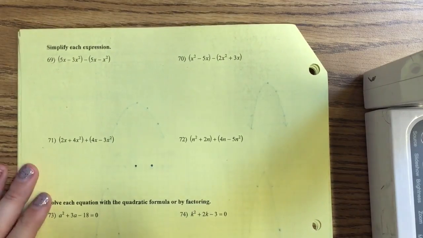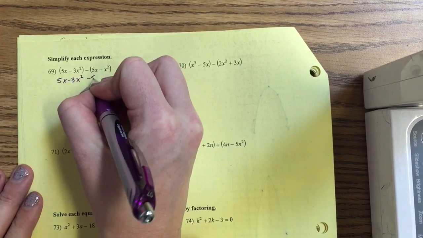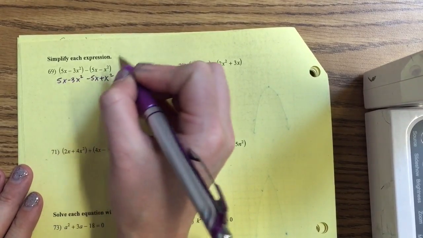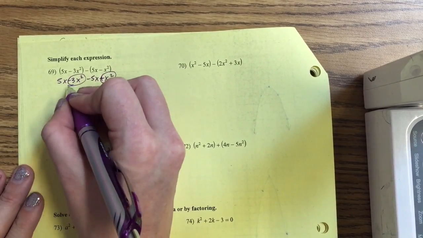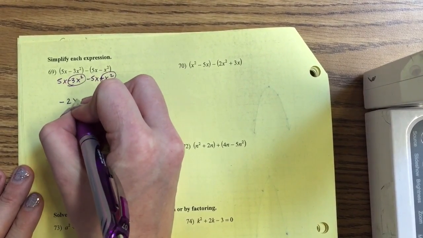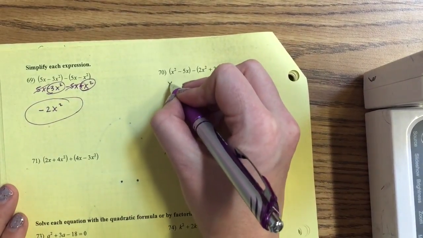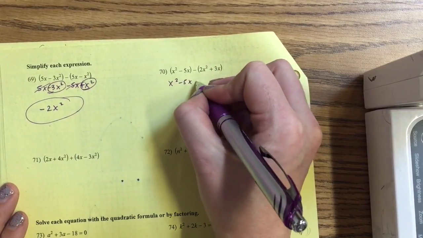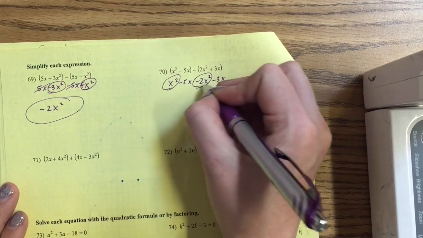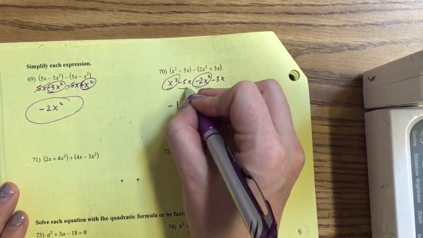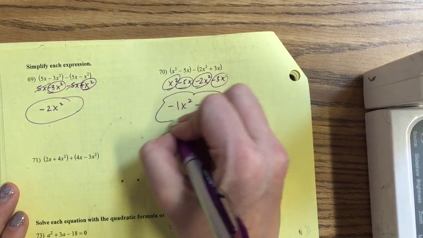When you have a minus sign, that means you change. This will become a minus 5x. That will become a plus x squared. Negative 3 plus 1 is negative 2x squared, and the 5x's would cancel out. Change the sign, so negative 2x squared, negative 3x. That would make negative 1x squared, 5, 6, 7, 8, negative 8x.